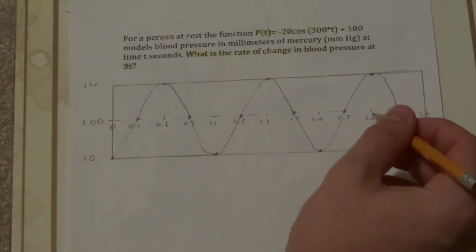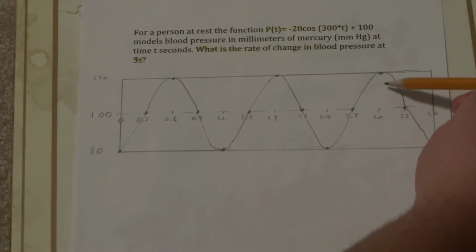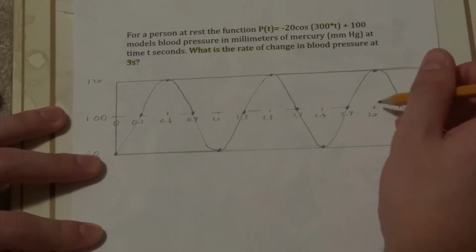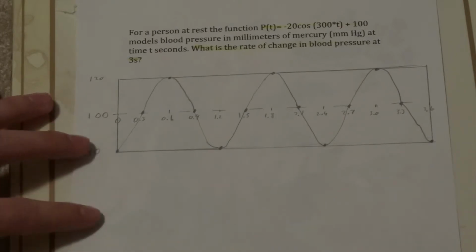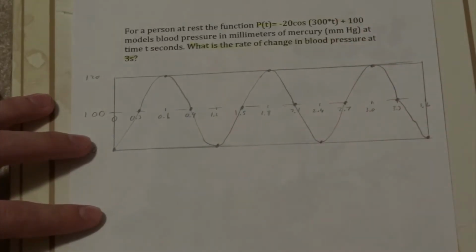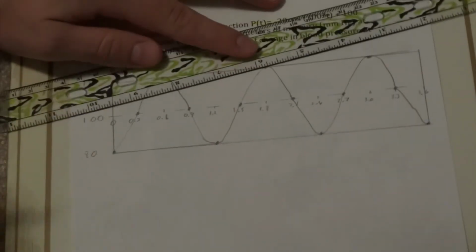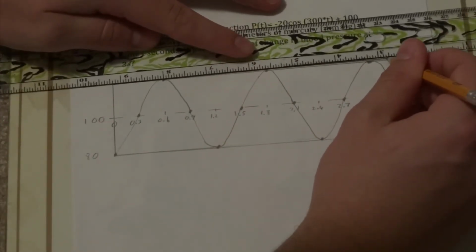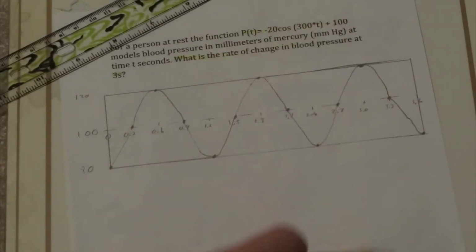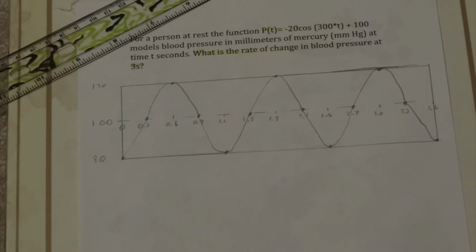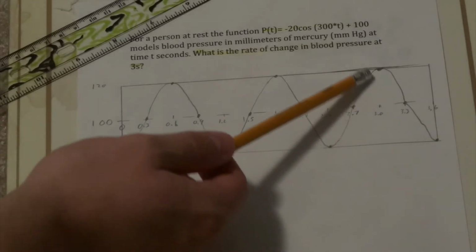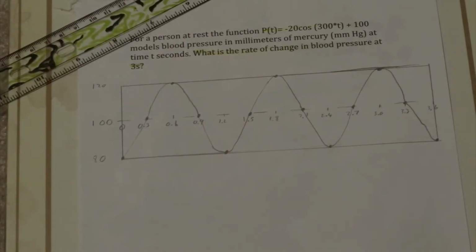So we've got to go to 3 seconds, which is right here, and see where it's at. At 3 seconds, it's at exactly 120. The thing is, 120 is at the peak of the cosine graph at this point. So at the peak of the graph, the rate of change line we can draw is actually horizontal, as the line I've already drawn. It's exactly horizontal. At this point in time, the rate of change is neither going up nor going down, which means the rate of change at exactly 3 seconds is actually 0. And I will prove this to you right now.